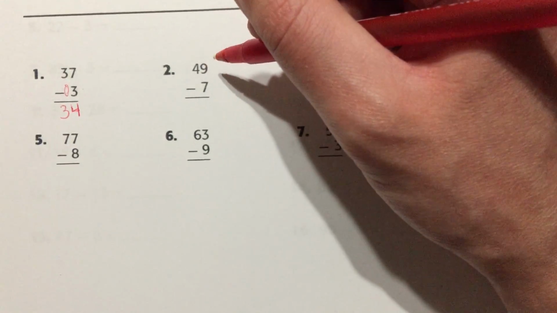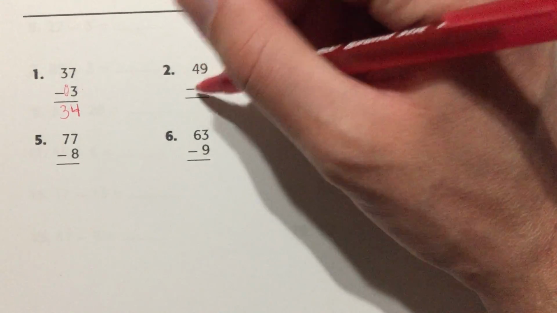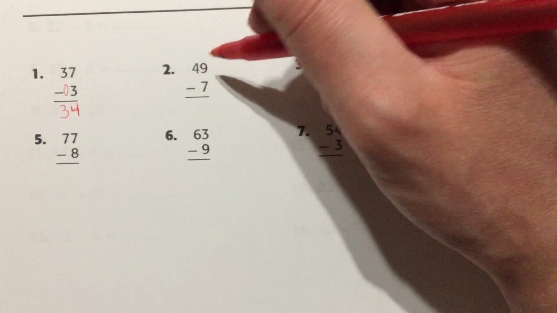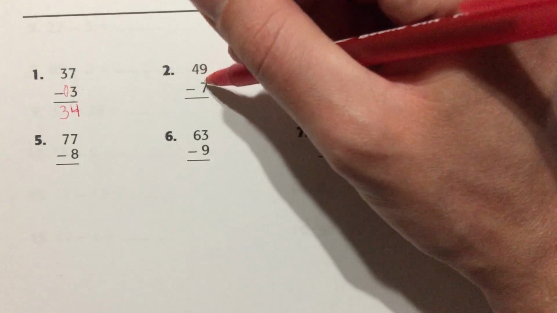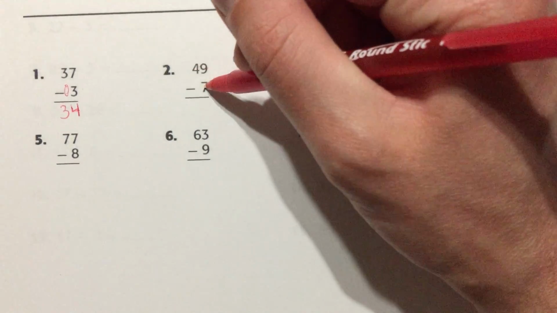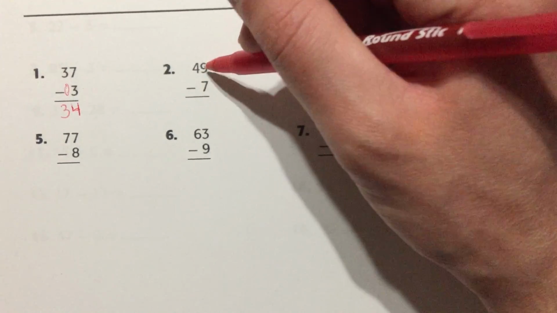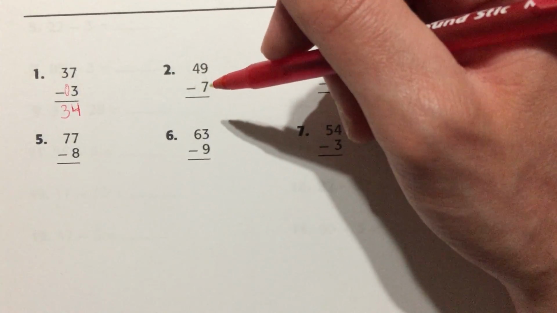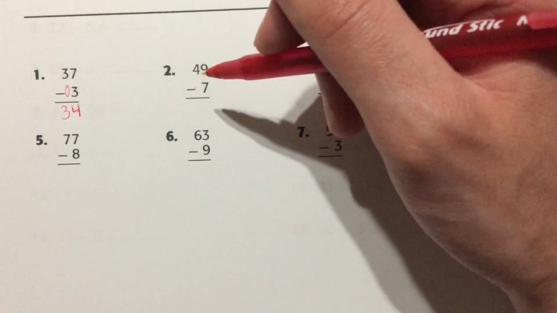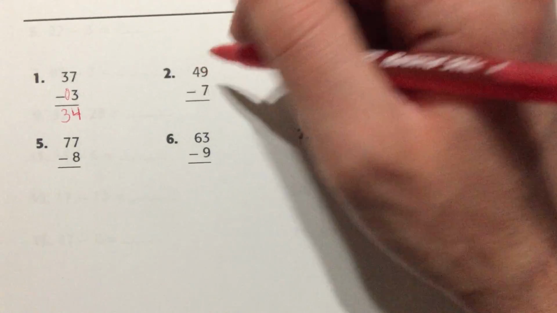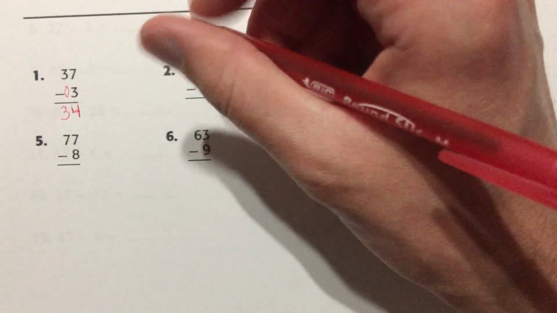How about number 2? Same deal here. We start with our ones place. They're already stacked, so step 1's done. Step 2, we start with the ones place, and we're going to subtract the bottom digit right here from the top. So 9 minus 7. That we can do without any extra work. That's good. 9, and we take away 7. We count down. We end up with 2 left over.